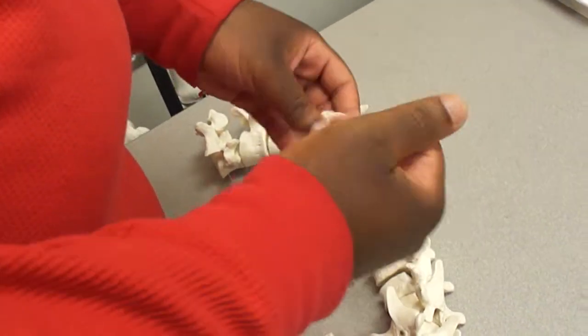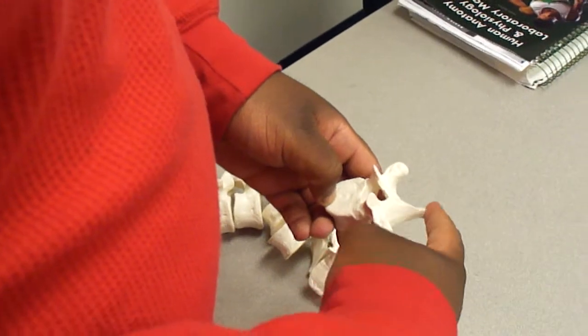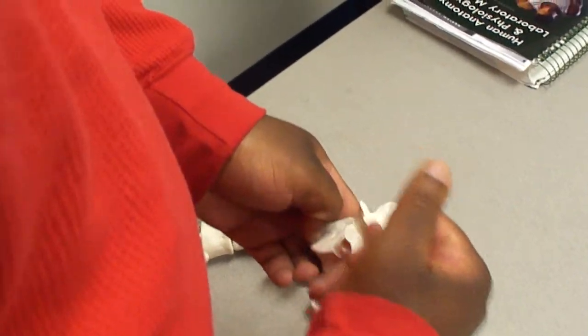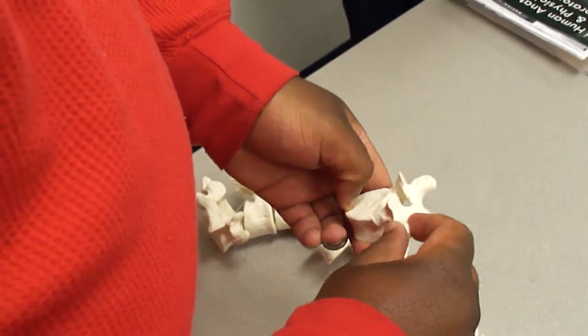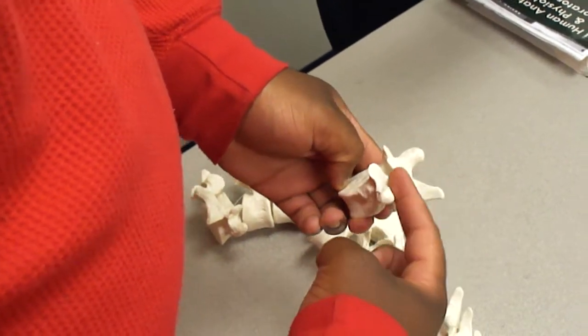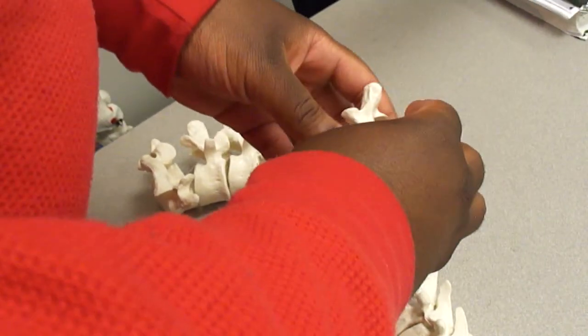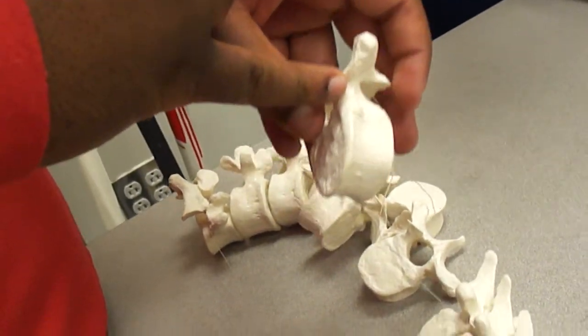You also have a lamina, and well, first I'll go with the spinous process, which is just pointing on the back end, and it points downward. You have a lamina, which is the space between the transverse process, which is here, and the spinous process. This is called the lamina. You have one on each side, and then the space between the transverse process and the body, this piece right here, is called the pedicle. That's this piece right here.